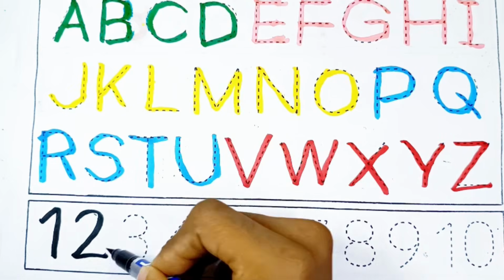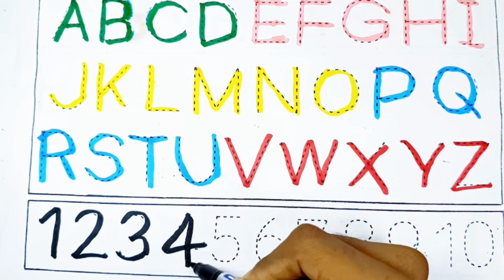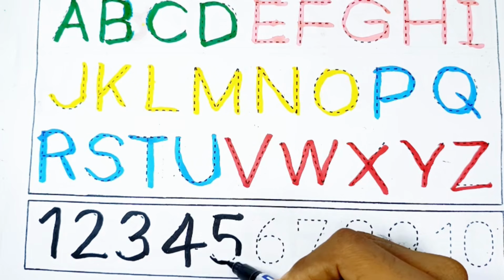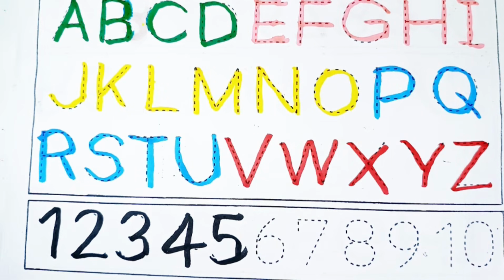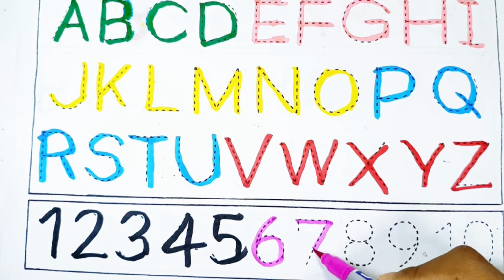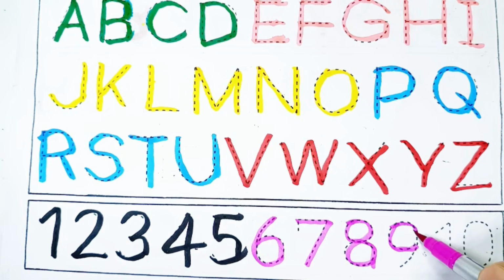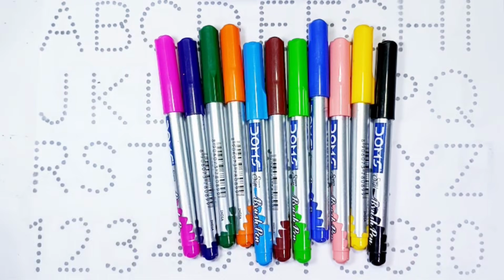1, 2, 3, 4, 5. It's now you draw 6, 7, 8, 9, and 10.